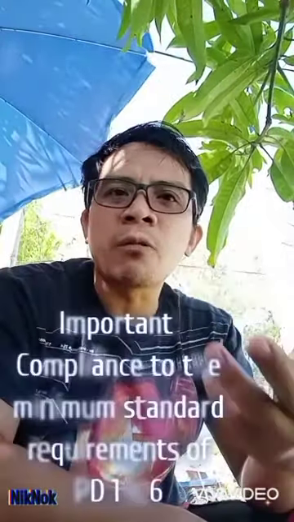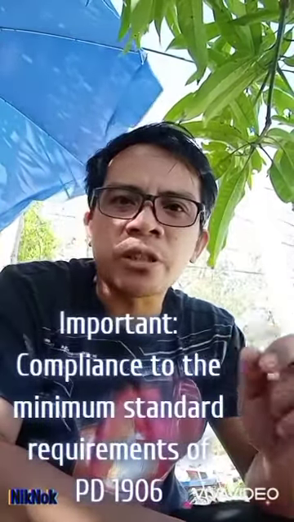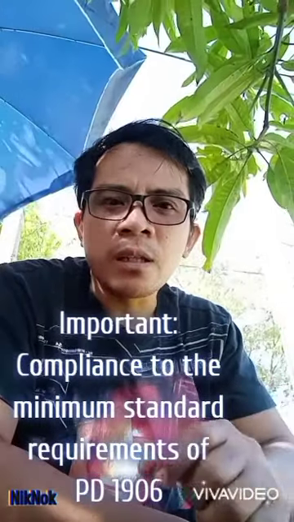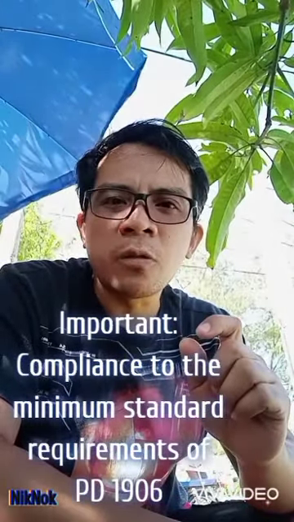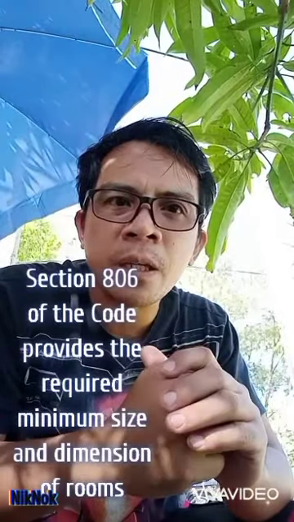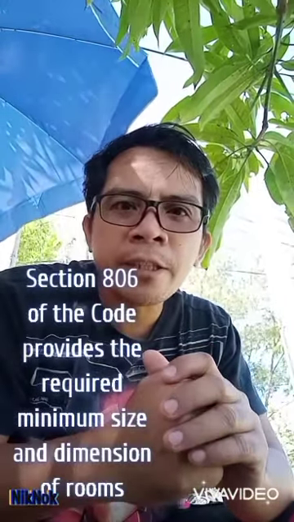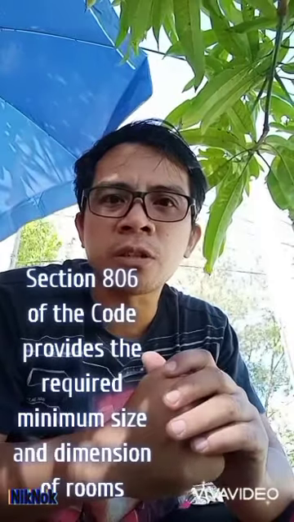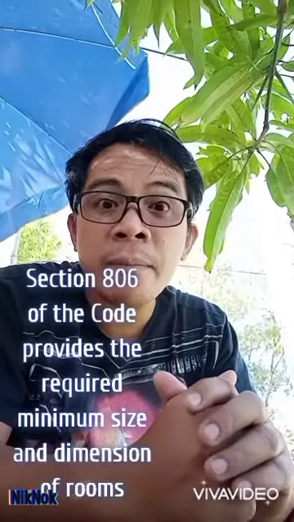Then at this point, it is often useful that we have a general idea of the size requirements of each area that we must comply with. Now, Section 806 of the NBCP provides the minimum sizes of each room and the least dimensions.